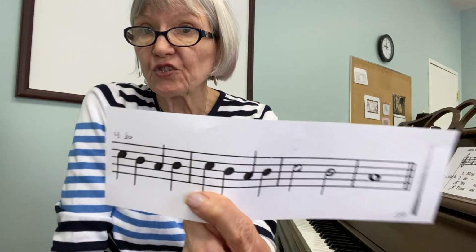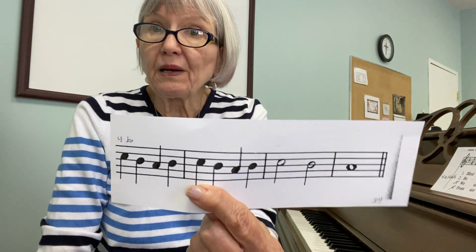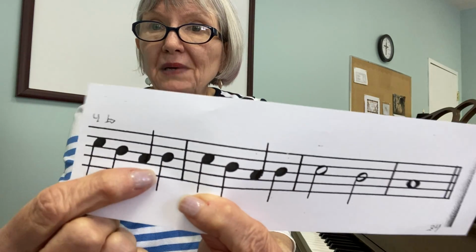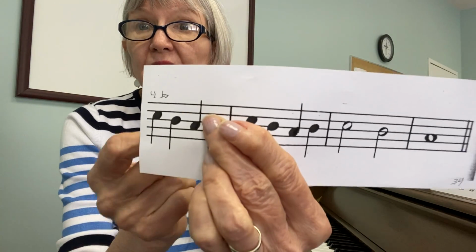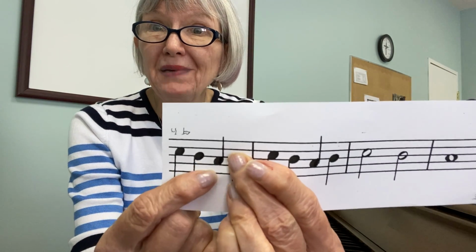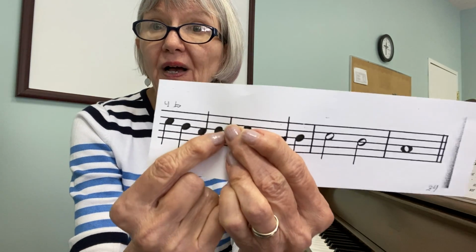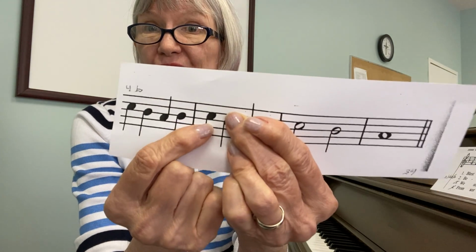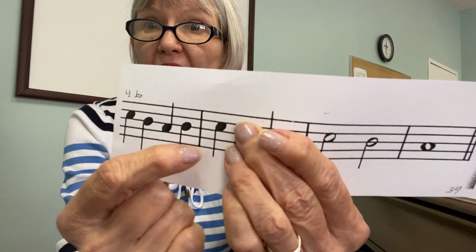Now sometimes the stems go down. That's because, like I told you before, you don't want them in the way of the words. So we'll start so, fa, mi. Let's just look at those first three. Here's your so, fa, mi. Do it again. So, fa, mi. Now you're going to go up one, so the pitch is going to be one step higher back to the fa. So, fa, mi, fa. And here's your so. So you're going down and back up. So, fa, mi, fa, so.